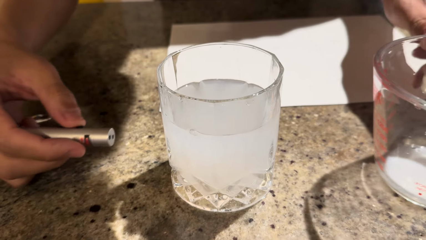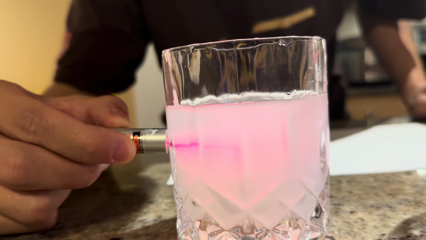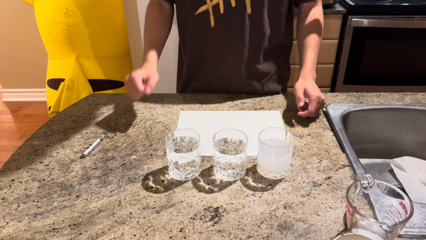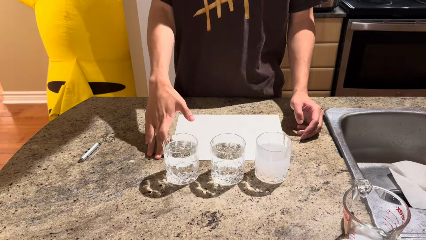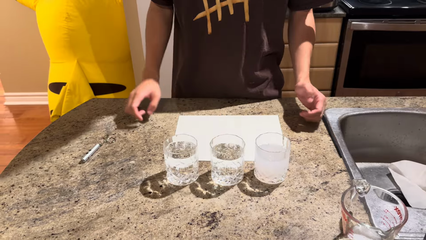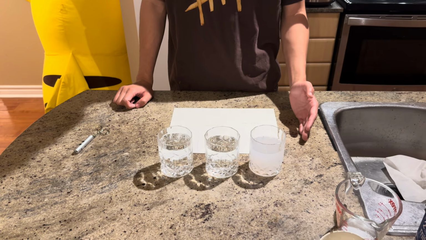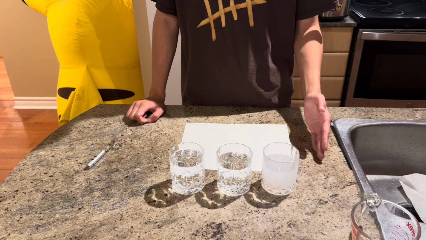Okay, let's use the laser. You can see the Tyndall effect is really strong. Right here, the laser. So, we've finished our experiment. As the result, the Tyndall effect does not happen in water or in water with sugar. But in the colloid, water plus milk, it happens really strongly. So that's the Tyndall effect.